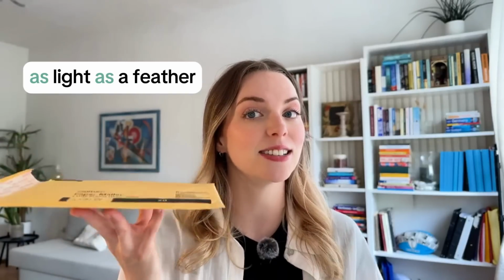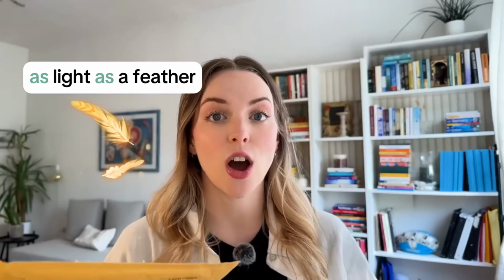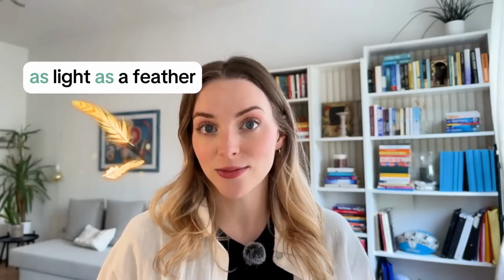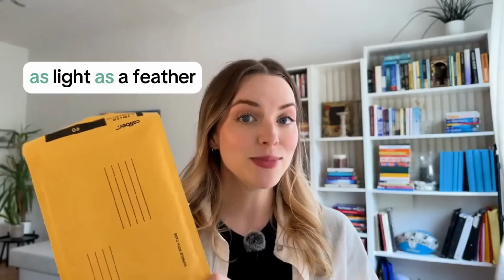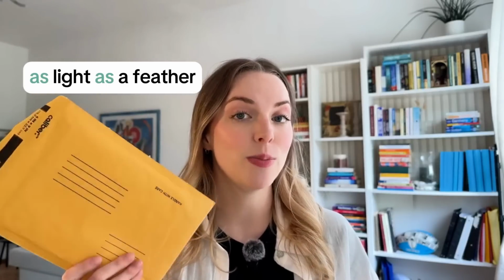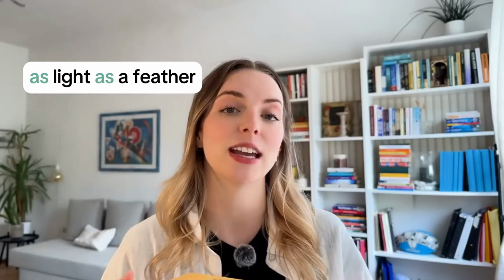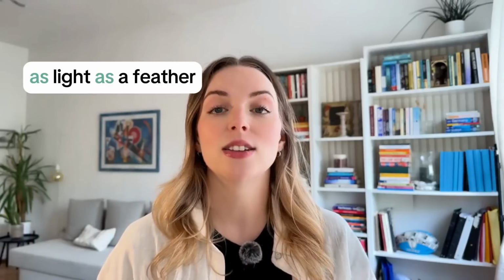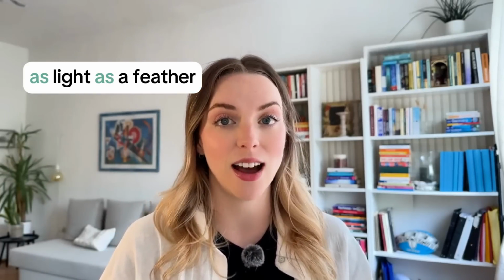Like this envelope is as light as a feather. Feathers are super light, right? They are not heavy. So I'm saying this envelope is very light by comparing it to a feather, something we all know is a very lightweight object.